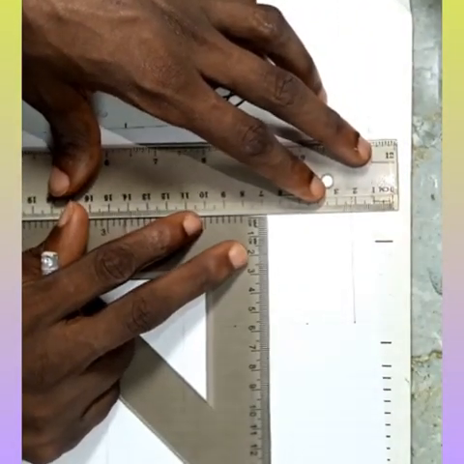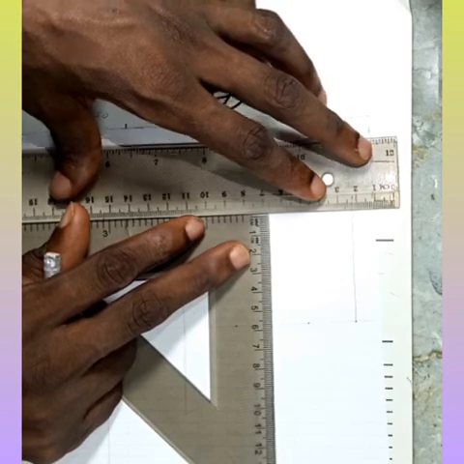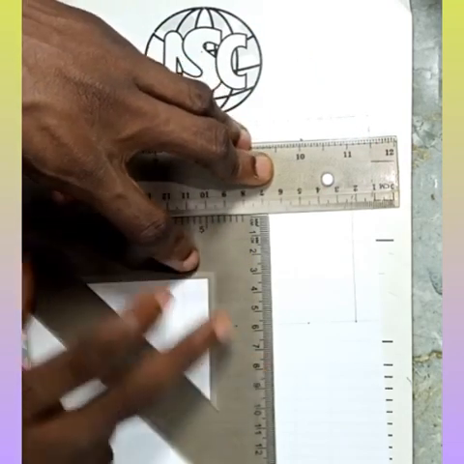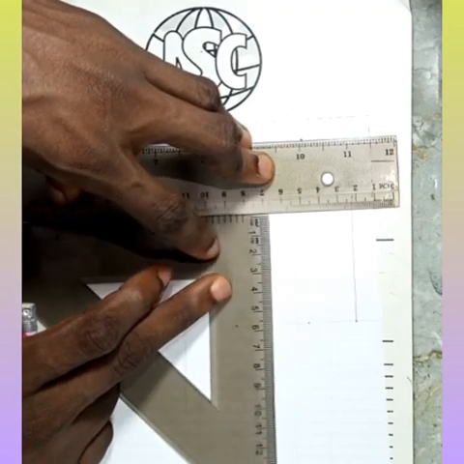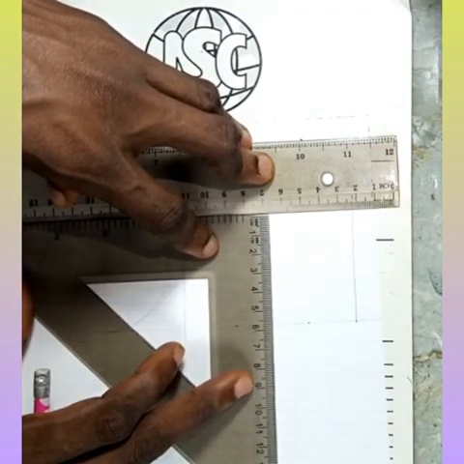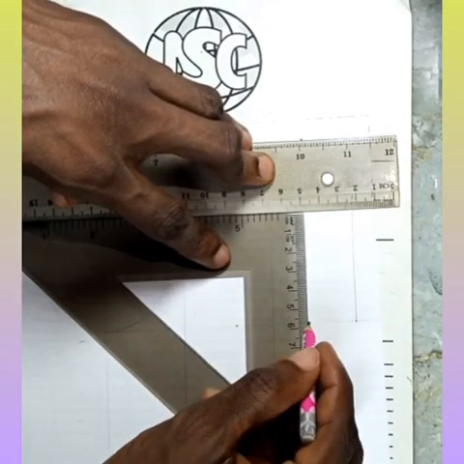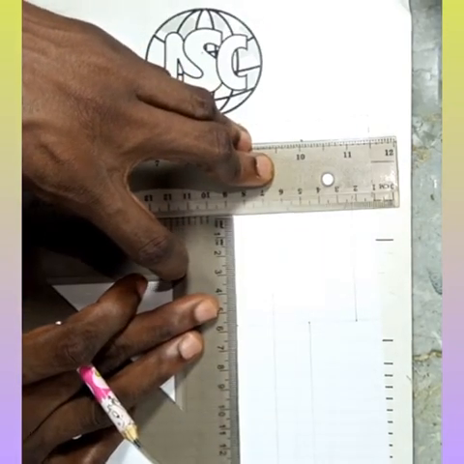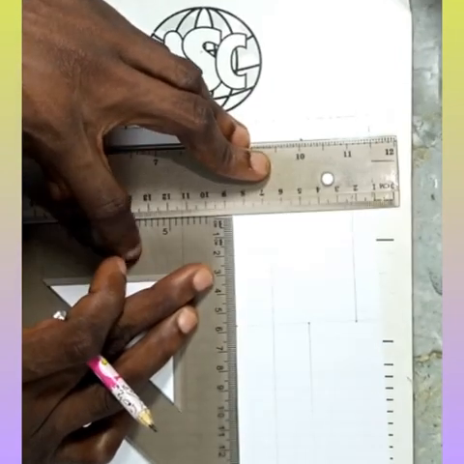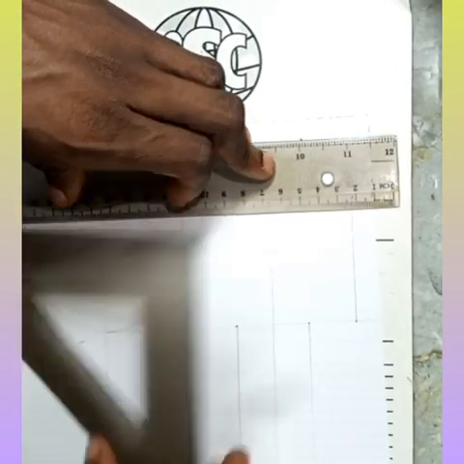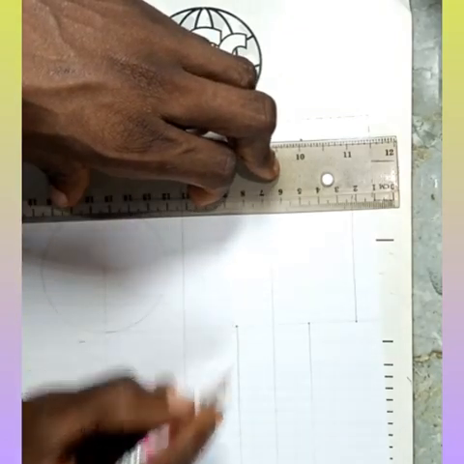So this is straight. Once this is straight, you can now draw the other sides of the cylinder. So this is one side, and then this is the other side. For the other cylinder, you were not given any specific height, so you can assume any height.